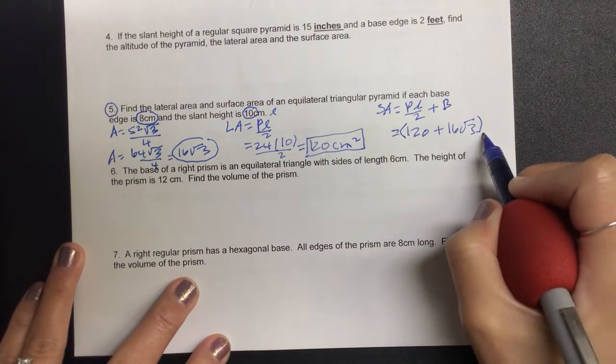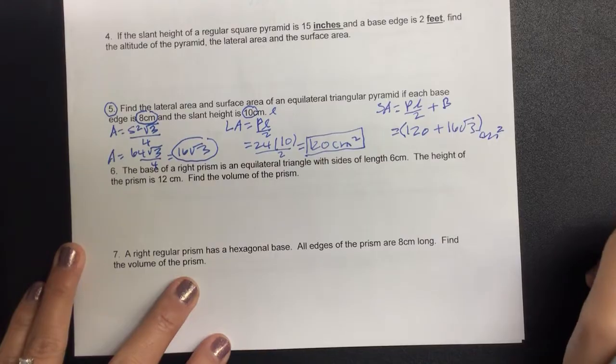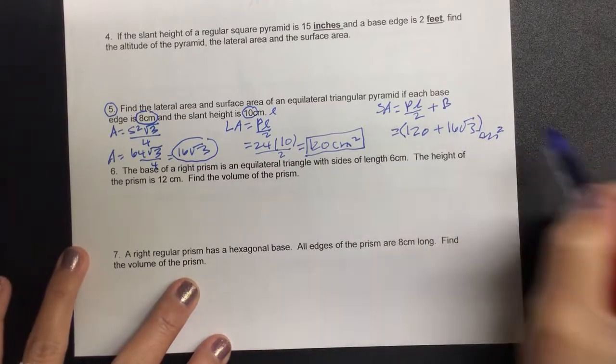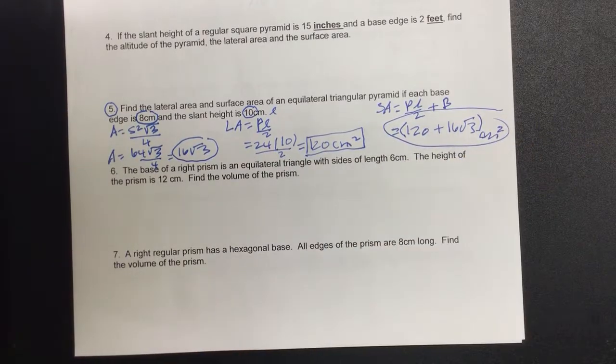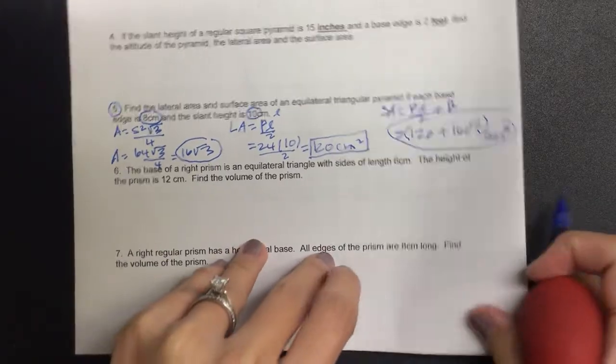Somebody's not paying attention, and I'm looking at him. I don't know. Okay. Okay, the next one was number 9, was it?